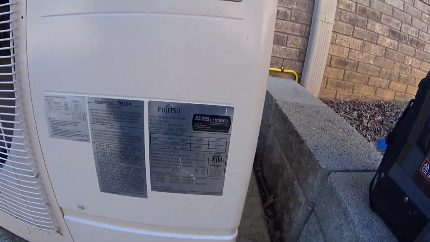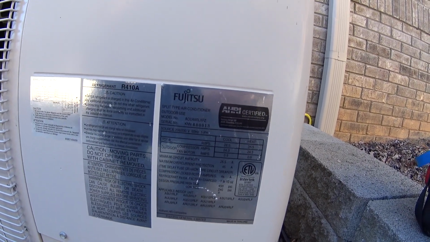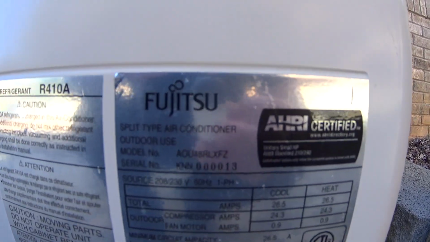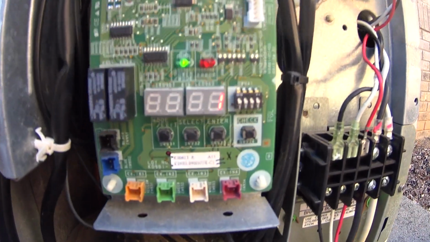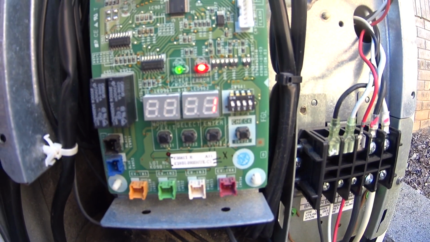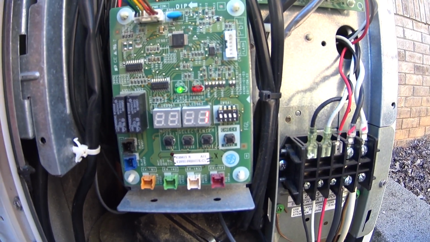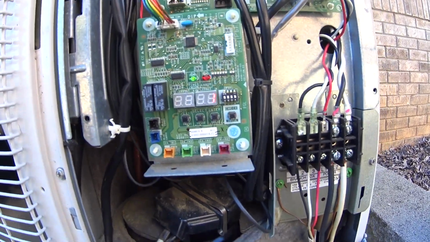We've got a Fujitsu AOU48RLX FZ. We've got error 1 on the main board. So we're going to track down the meaning of such error.